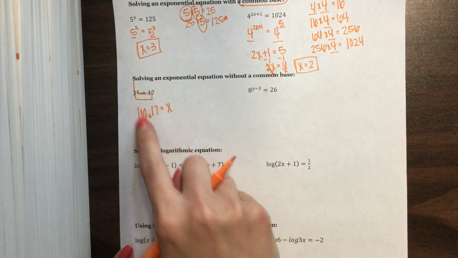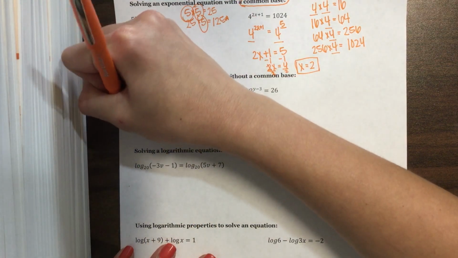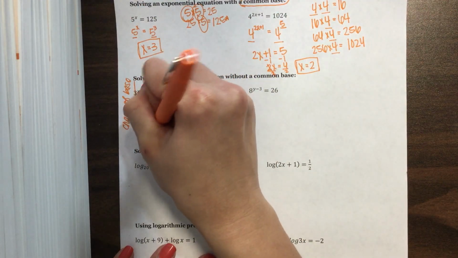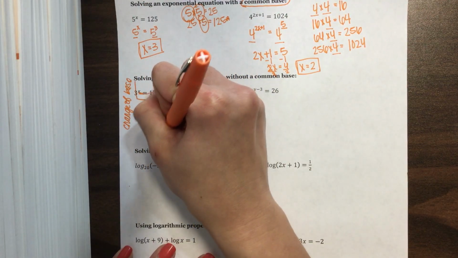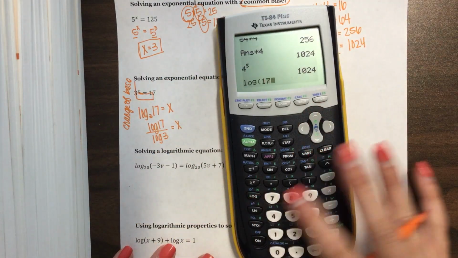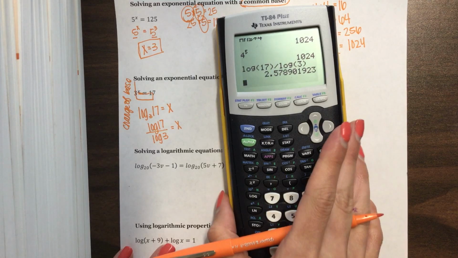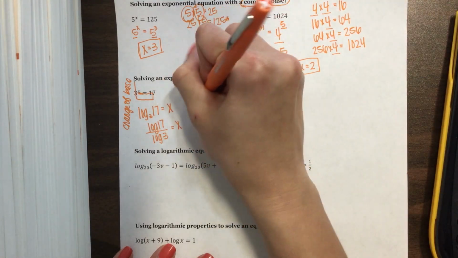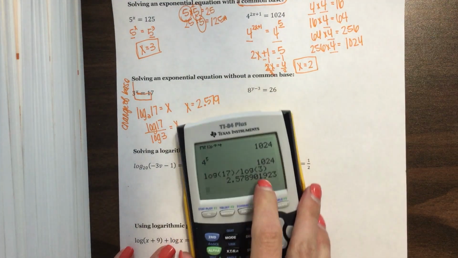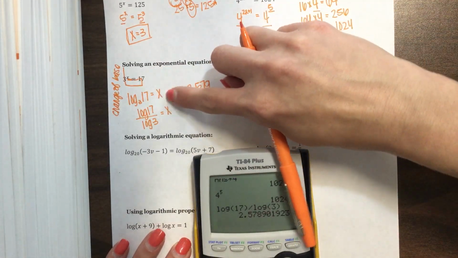Okay? Then right here, my x is by itself over here. I can solve this side of the equation using the change of base formula. So that's going to be log of 17 over log of 3 equals x. So now I just need to put this in my calculator. So I'm going to go log 17 divided by log of 3, and I get 2.578. So x equals 2.578, it's actually 9 because that 8 would round up. So that's what x equals, and that's how I solved that equation. I solved it by changing to a logarithm.